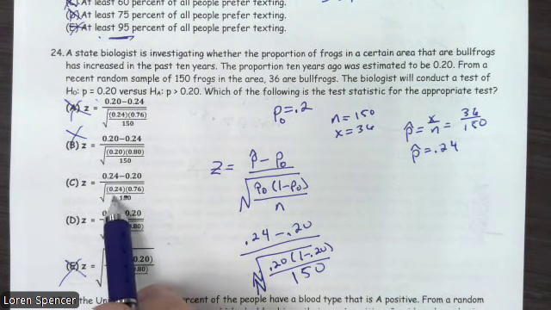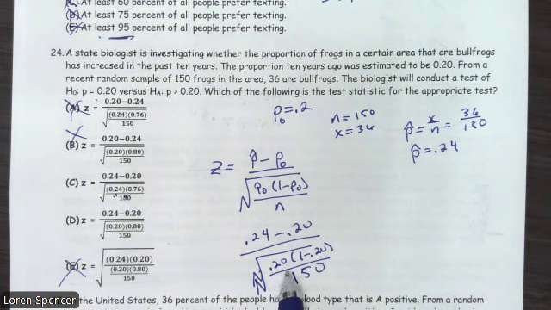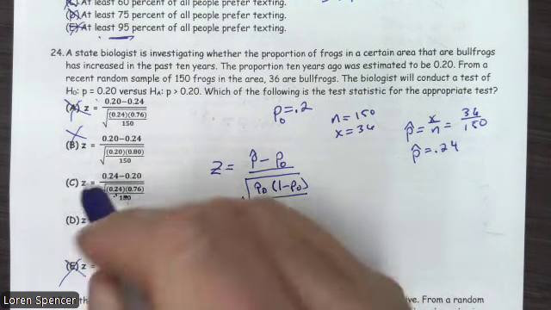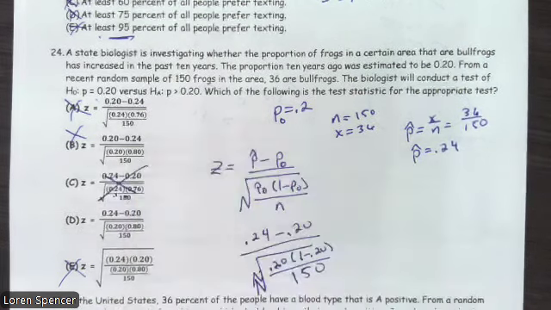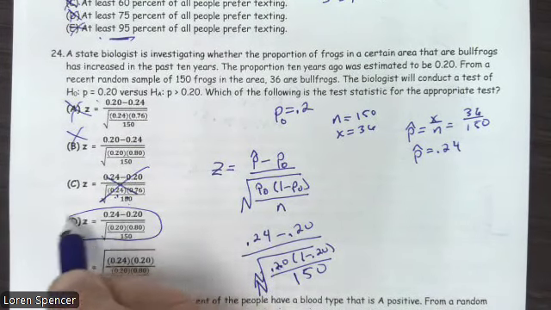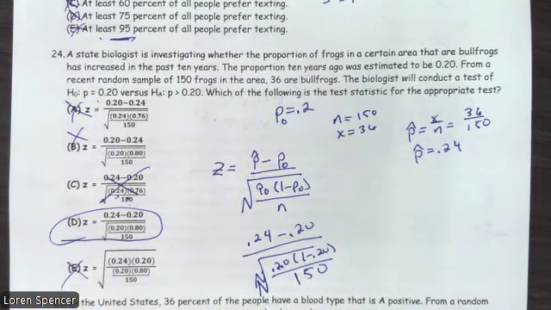Problem with this one is the denominator needs to be based on not P hat. It can't be based on P hat. It's based on P. So 24 is D.